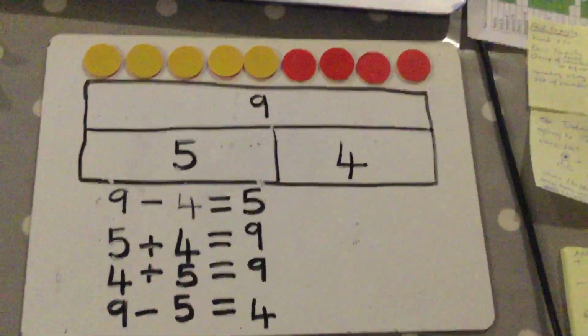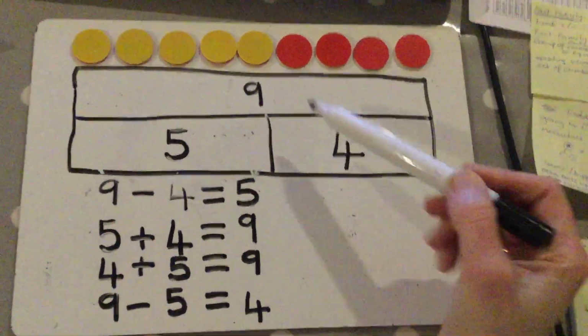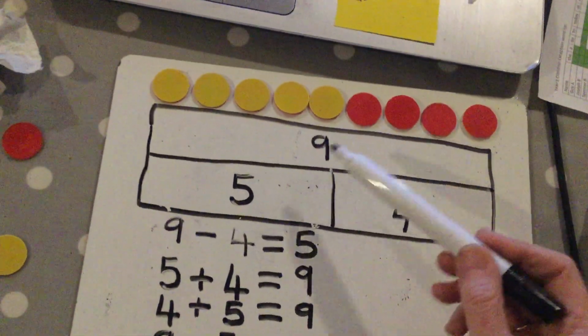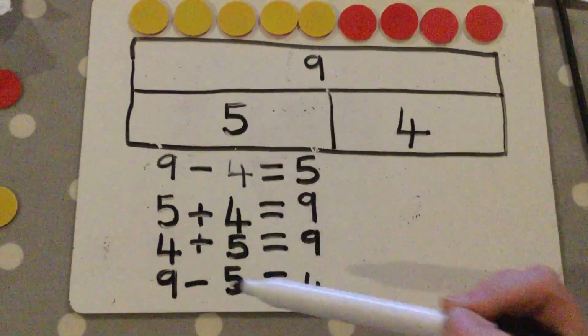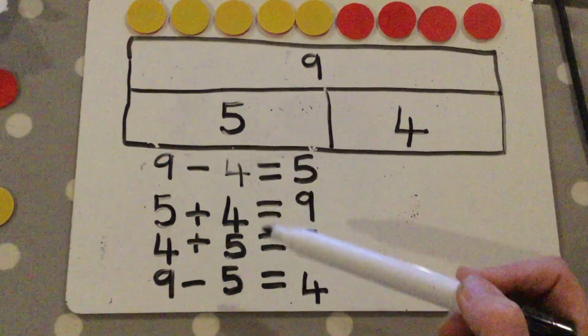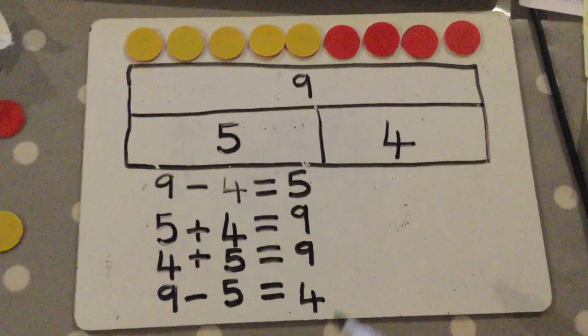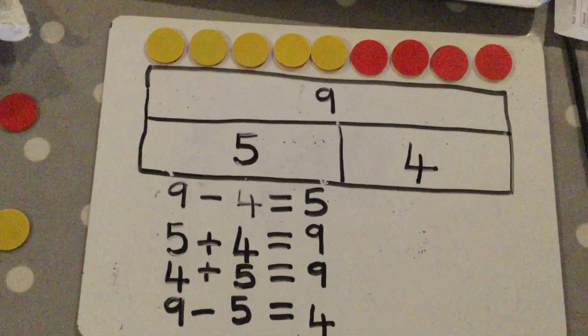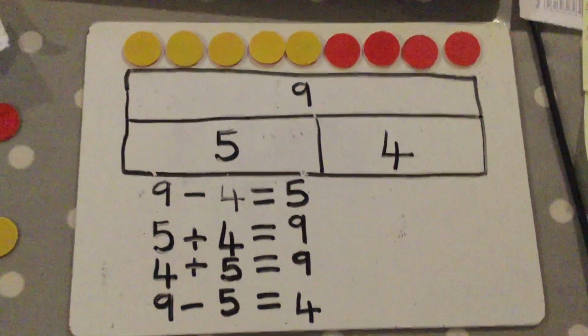Now this, guys, is a fact family because we have used this set of numbers to create these 4 number sentences, 2 subtraction and 2 addition. Now it's going to be your challenge today to write some fact families of your own.